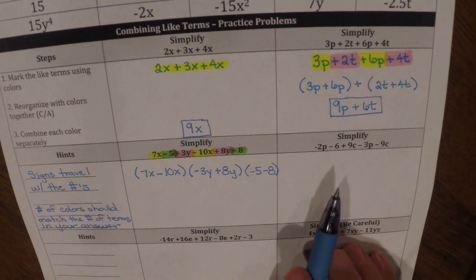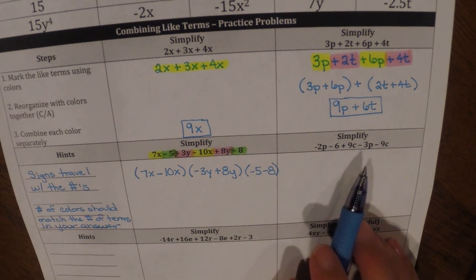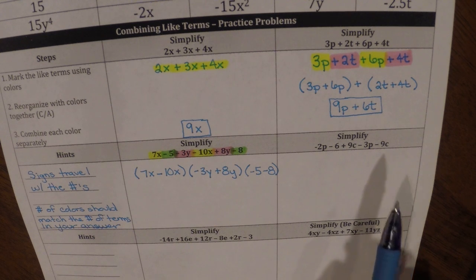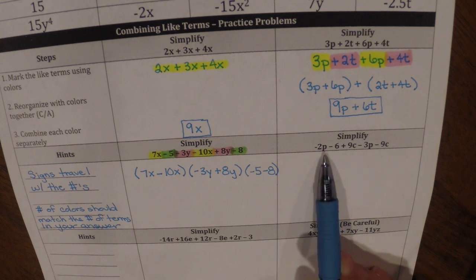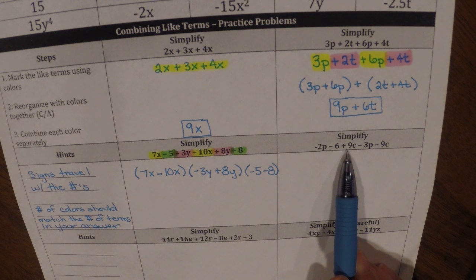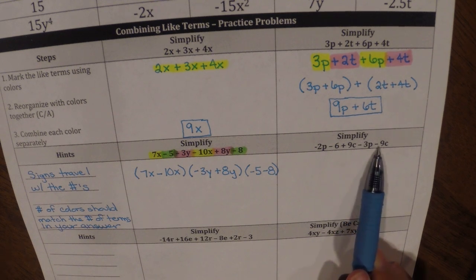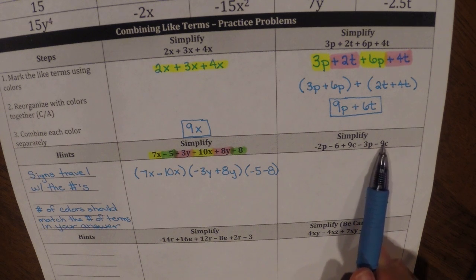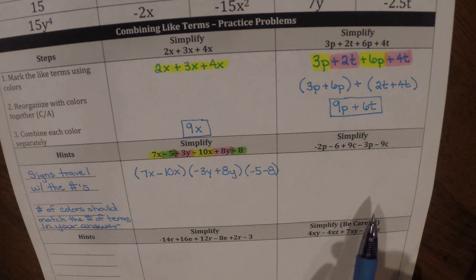All right, so I do want you to be careful on this one. When you go to set this one up, you're going to have a plus 9C and a minus 9C. 9 minus 9 makes 0. So when you go to write your answer on this one, you don't actually have to put 0C. So in your answer, you wouldn't have a C at all. But if you put 0C, it's not going to be wrong. Okay?